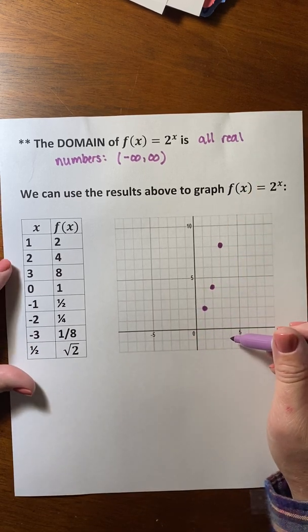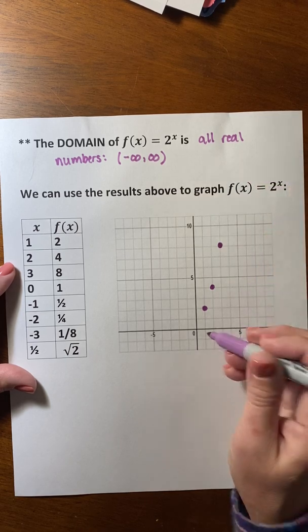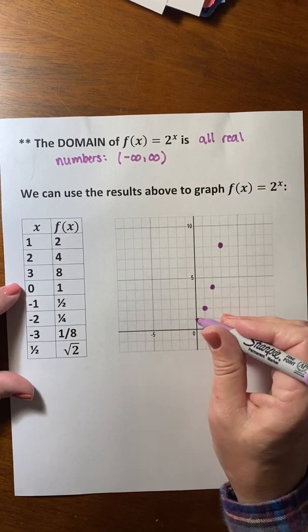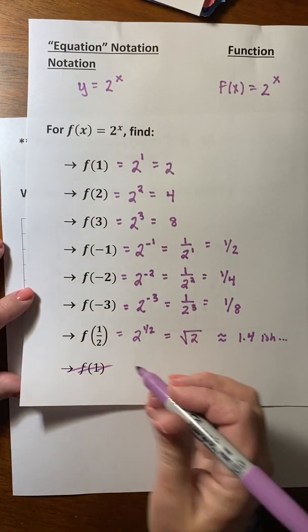At 4, we would be at 2 to the 4, which is 16. It would be way off our viewing rectangle. It would be way up there. At 0, well, 2 to the 0 is 1. Oh, that's probably what I wanted to put here. I go back here and I do f of 0.